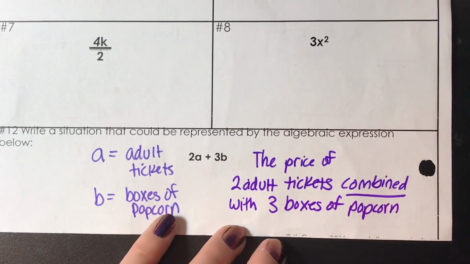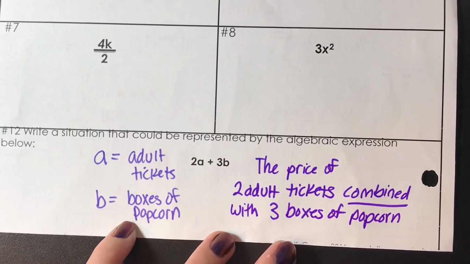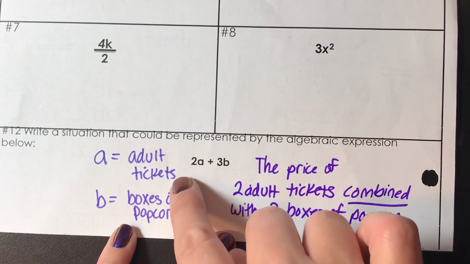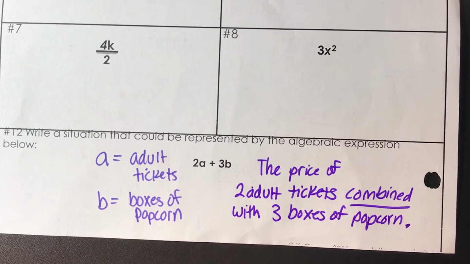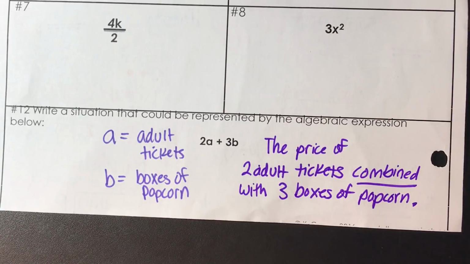Now, I'm not worried about figuring out what's the total price. How much is a ticket? How much is a box of popcorn? All I want to know is how can I make a situation where I'm combining these items together. All right, once you have this on your paper, you are going to work on problems 1 through 8 with a buddy, and you may get started.